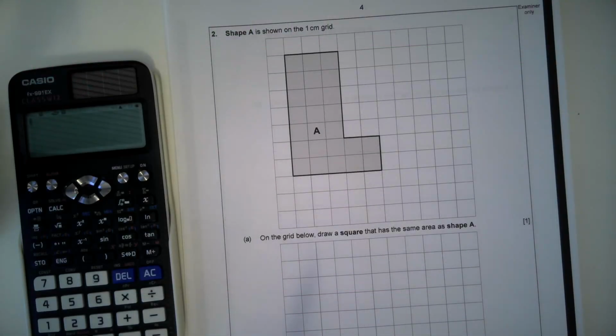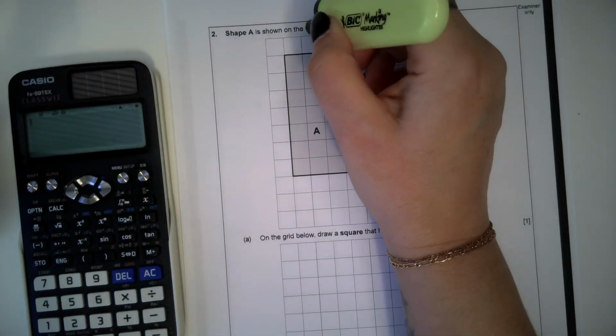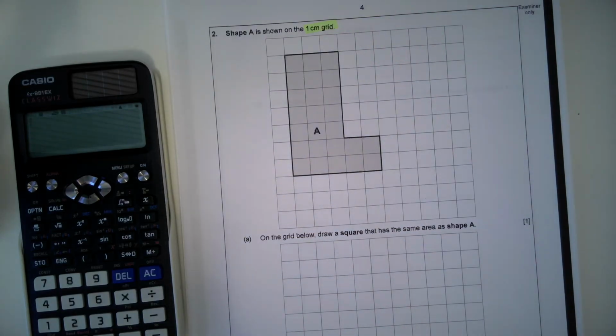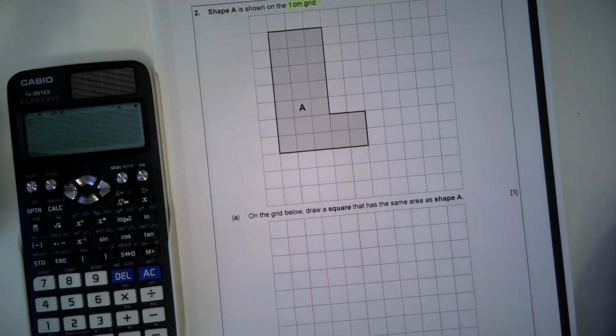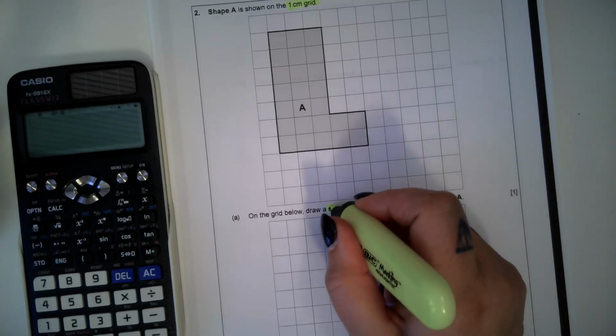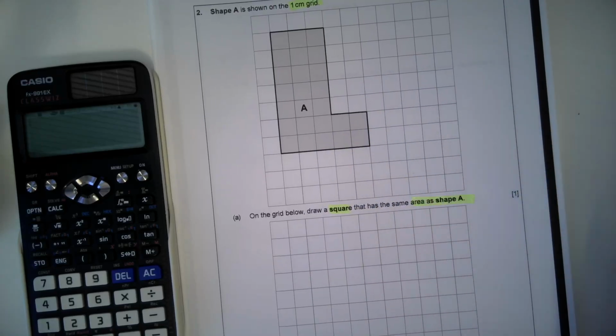Question 2. Shape A is shown on the 1 centimetre grid. I'm going to highlight the fact that it's a 1 centimetre grid because that will help me if I need to give any information around measurements. So this is shape A. Part A, on the grid below, draw a square that has the same area as shape A.